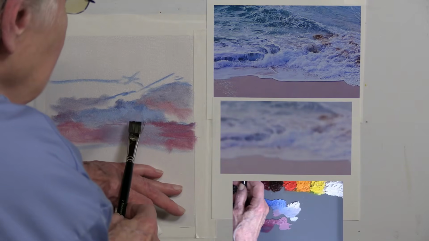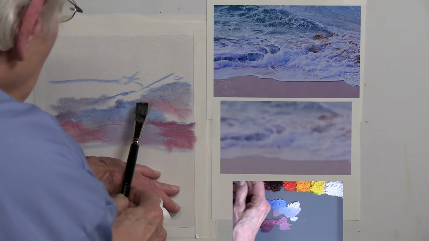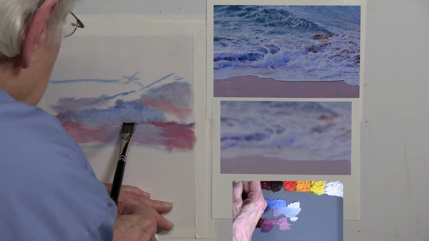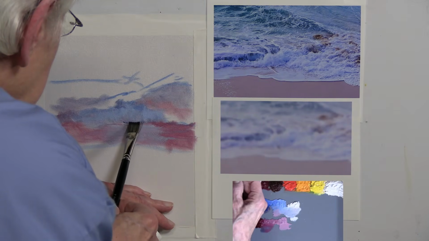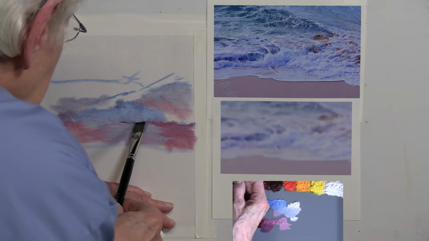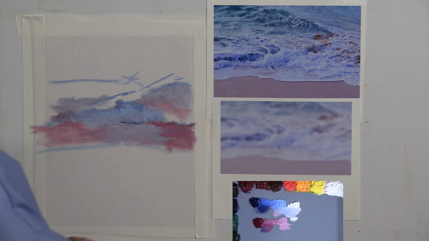I'm going to brace my hand here now. My goal is to create that dark edge that I'm seeing right in there. Right in there. And I'll just barely touch it. I may have made it just a little bit dark, but that's the idea.